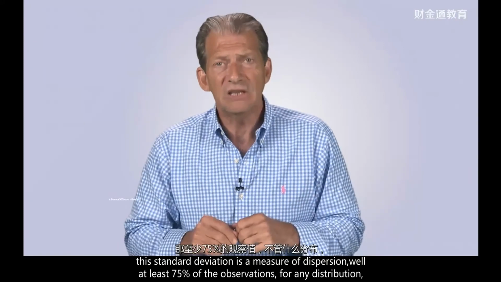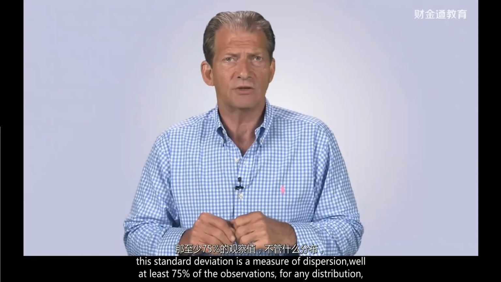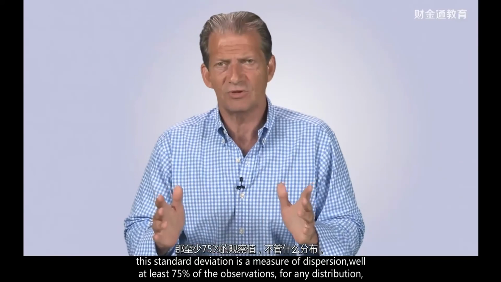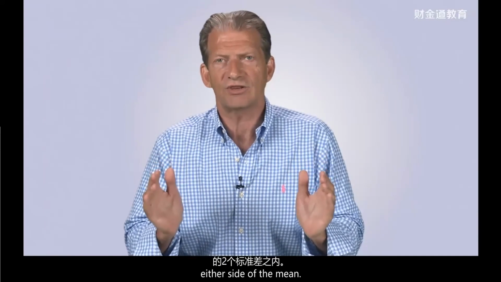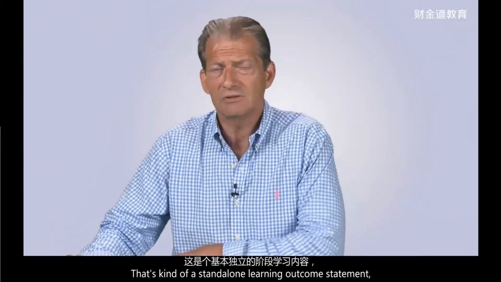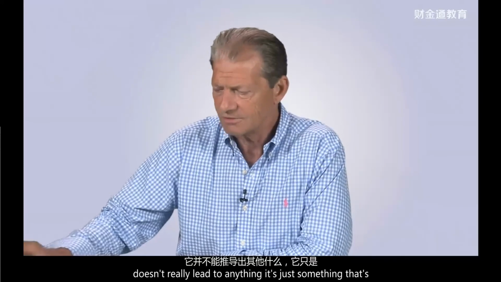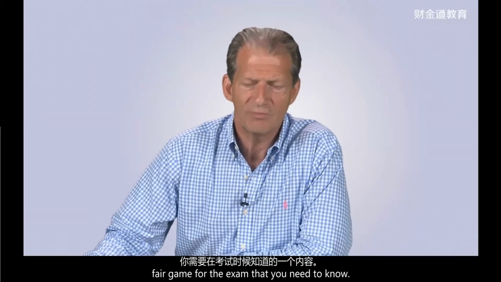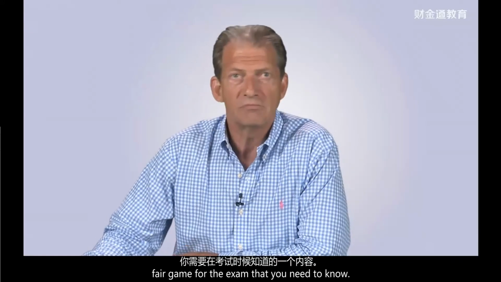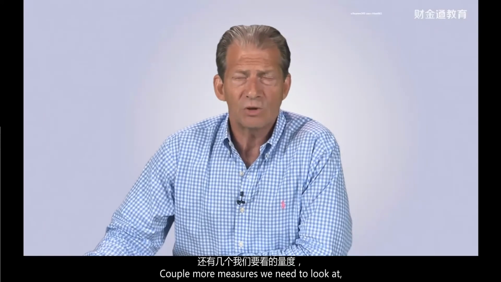Well, at least 75% of the observations for any distribution are going to be within 2 standard deviations either side of the mean. That's kind of a standalone learning outcome statement. Doesn't really lead to anything. It's just something that's fair game for the exam that you need to know. Okay, a couple more measures we need to look at here.